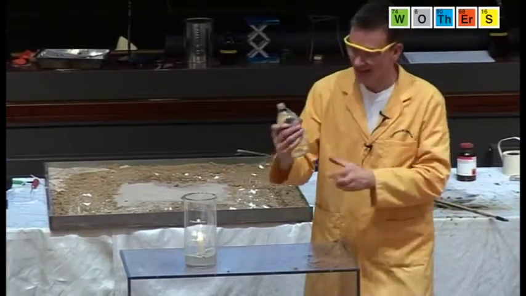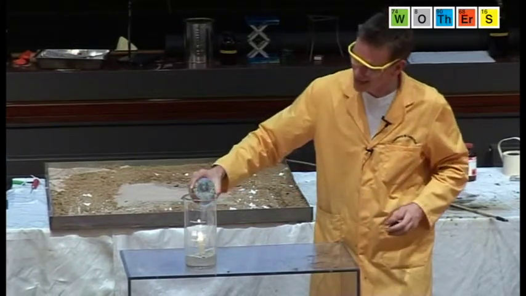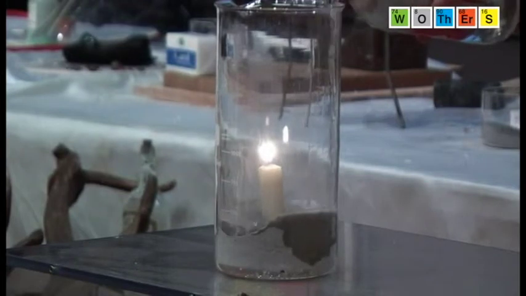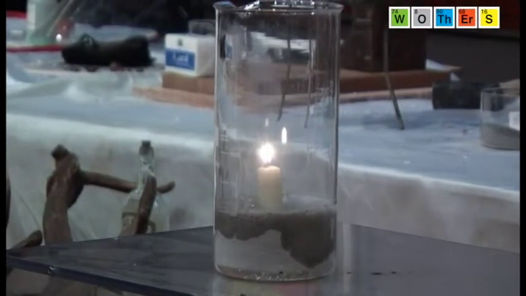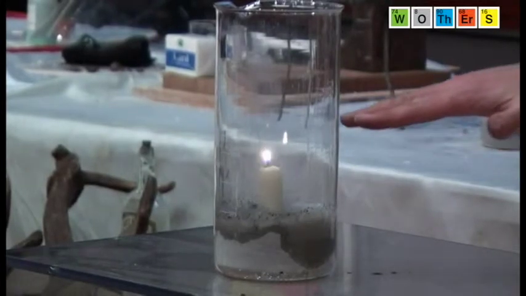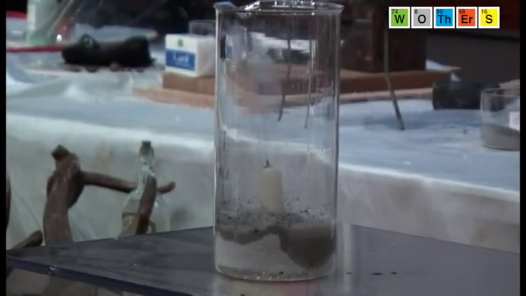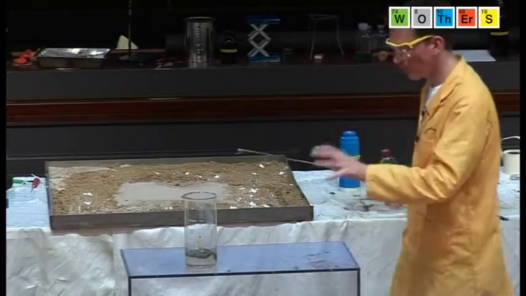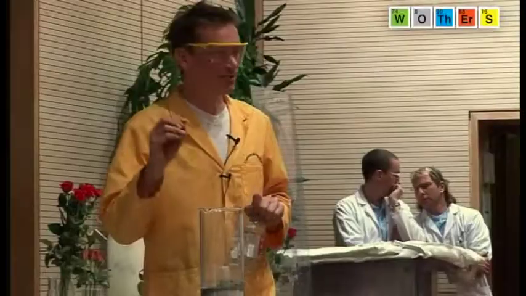Adding acid, and the acid that I'm using is just vinegar, adding acid to the carbonate generates carbon dioxide gas, so we can see the bubbles here. And the carbon dioxide gas is heavier than air, and it's gradually filling up the beaker, and it's now extinguished the candle. So that was the carbon dioxide formed from the reaction between the potassium carbonate and the acid.